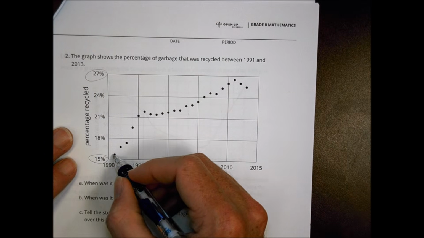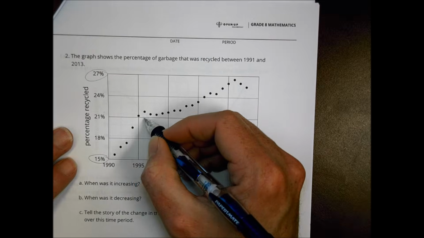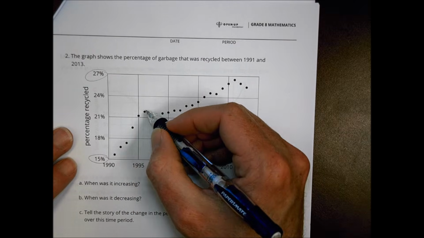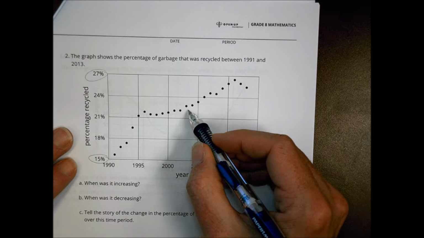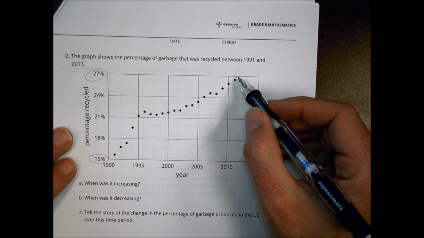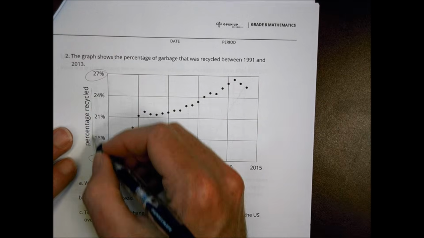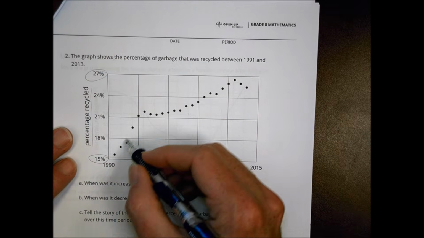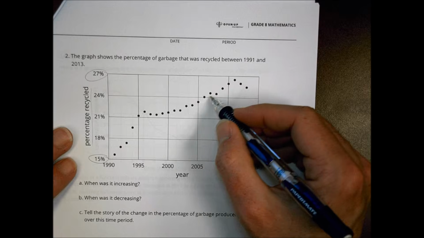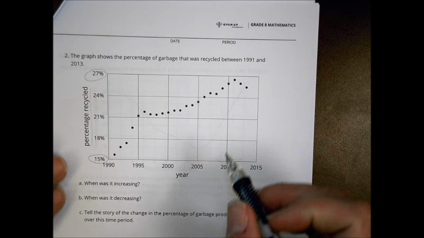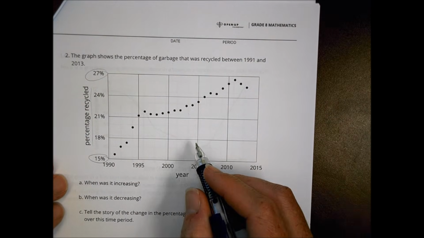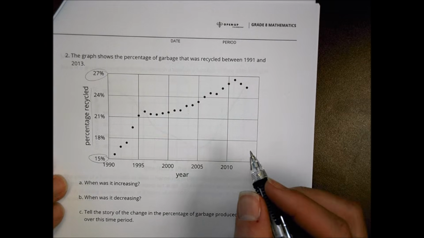So we can see that garbage tends to be more recycled initially for the first 5 years or so. Then it slows down a little bit, and then gradually starts to increase some more, and there's been a slight decline over here. So just in terms of the percentage of recycled garbage, there's an increase, a slowdown, an increase, and then a decrease there. So when was this? When was everything increasing?